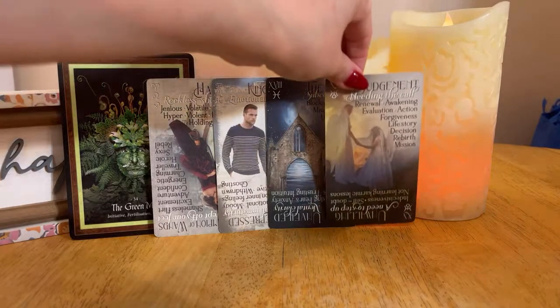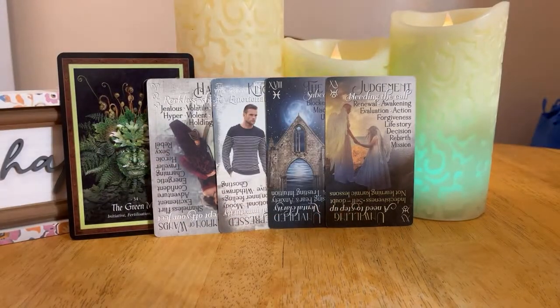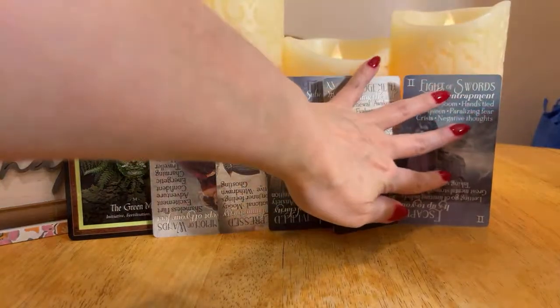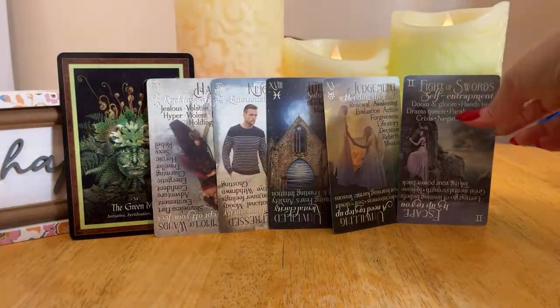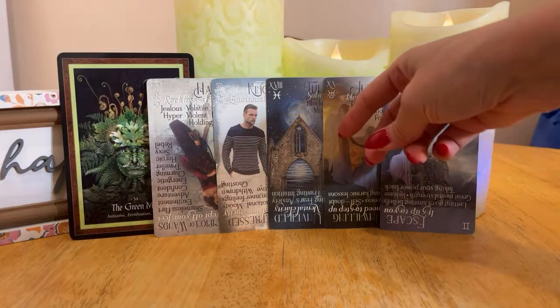Judgment. Oh, what was that? Oh my God, I hope they're not going to be doing that while we're live. The Eight of Swords. Okay.